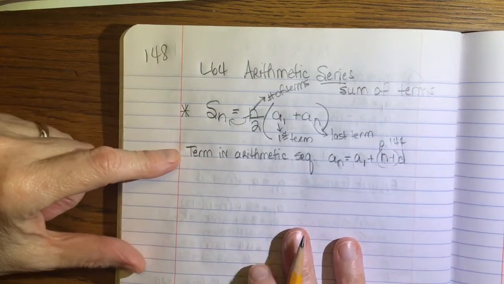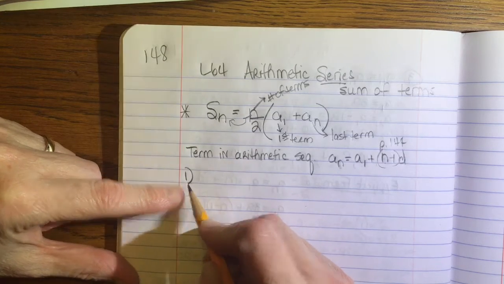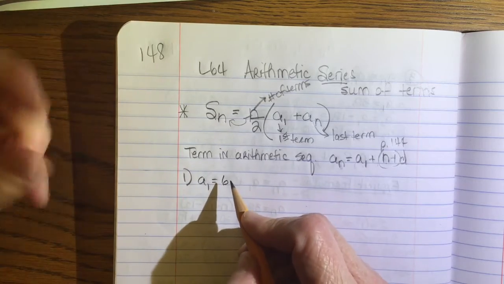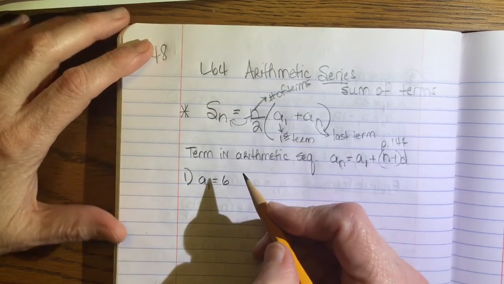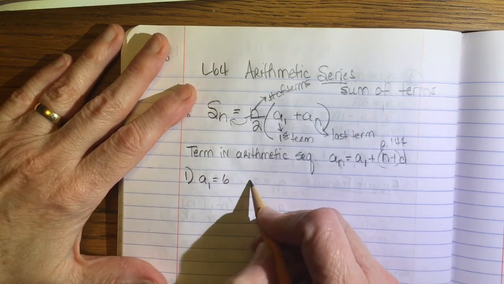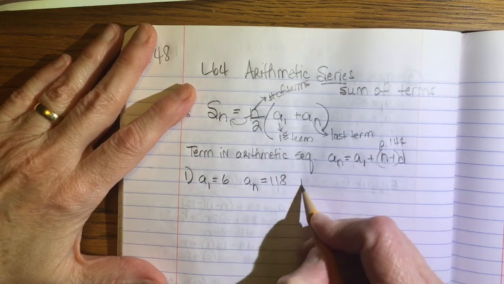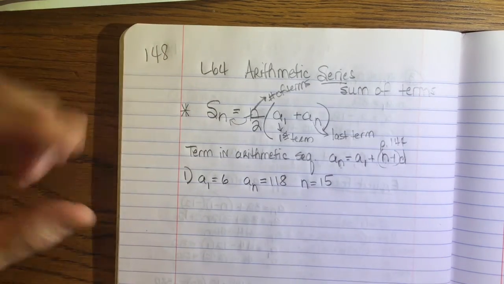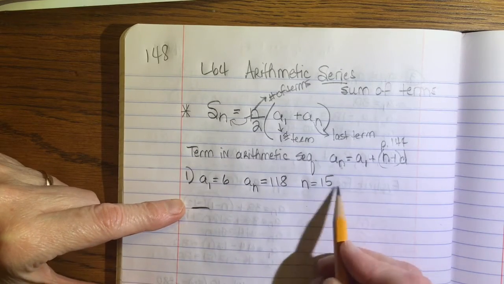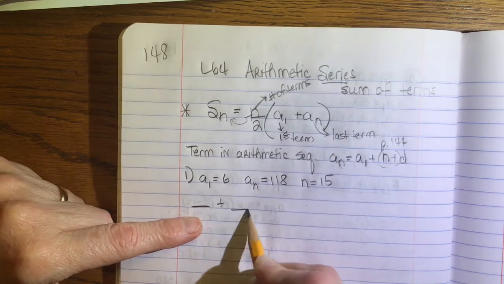Okay, so we're going to start off with a pretty easy one. We're given a sequence where A sub 1 is 6, because sometimes they give you the sequence, but a lot of times they just set up the data and then you can set the sequence up. So we've got A sub 1 is equal to 6. We're going to let A sub n be 118, and we're going to let n be 15. Now what does that mean? Okay, I've got my blanks. I'm not going to put 15 blanks, but that's how many terms I have. And because we're doing addition, I'm going to put pluses between them.